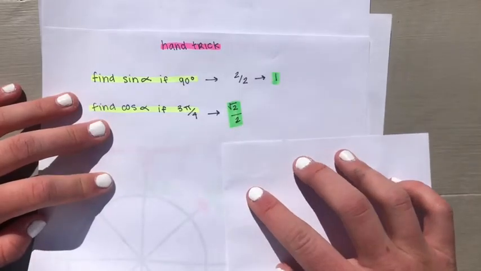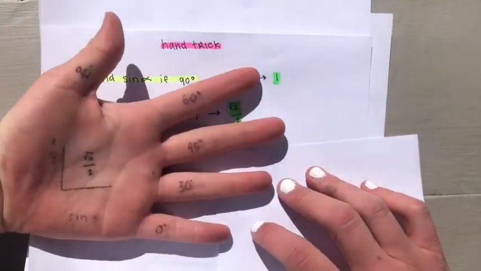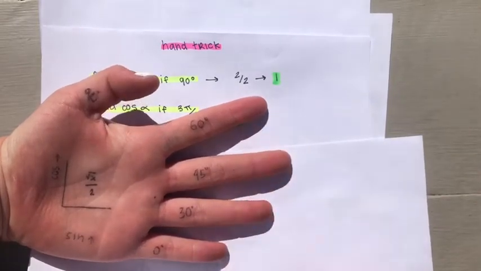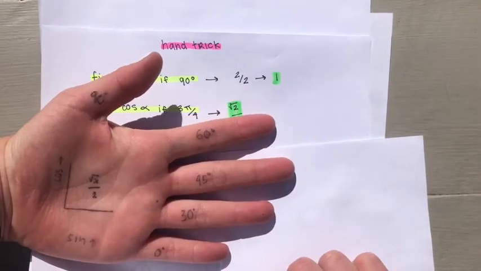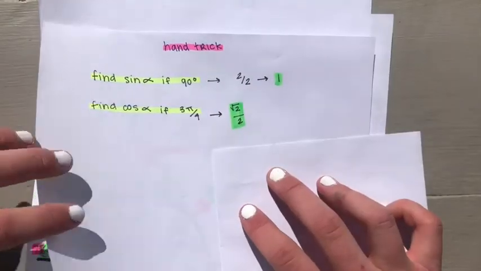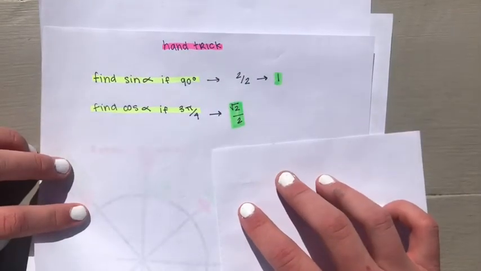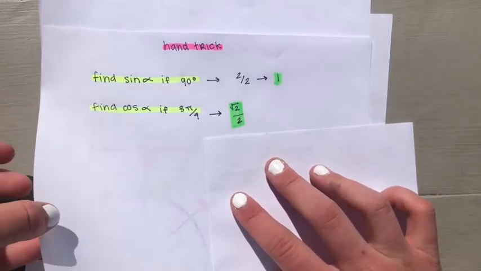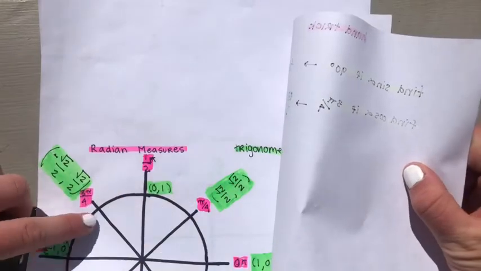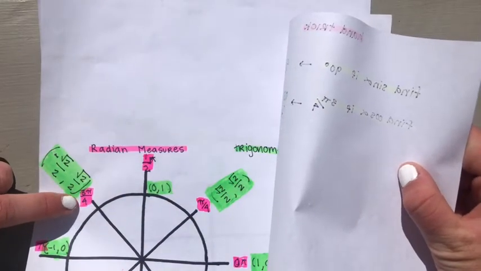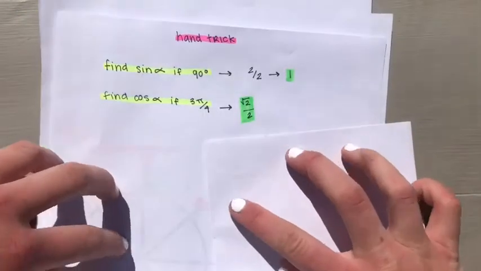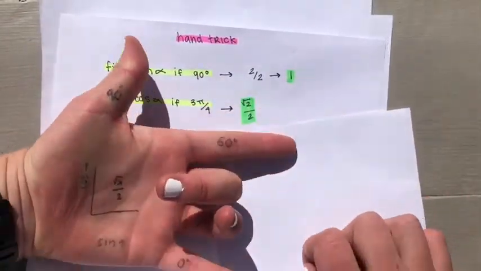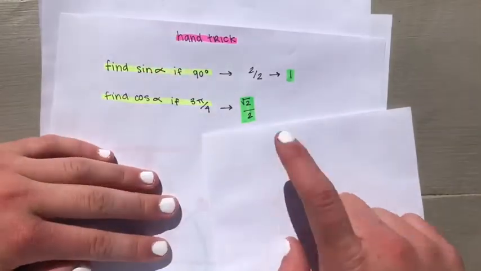Here are the answers. In finding sine of 90 degrees, you put the 90 degree finger down and count 1, 2, 3, 4. This becomes the square root of 4 over 2, which is equal to 2 over 2, which is equal to 1. When finding the cosine of 3 pi over 4, that's in radians, so you have to figure out what angle it's at that point. So if we go back to the unit circle, we can see that 3 pi over 4 is equal to 45 degrees. So we put our 45 degree finger down and count 1, 2 from the top, which is the square root of 2 over 2.